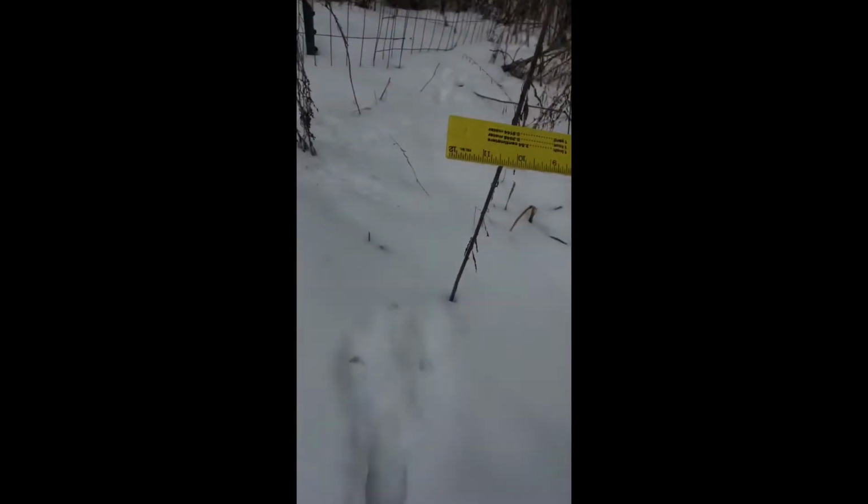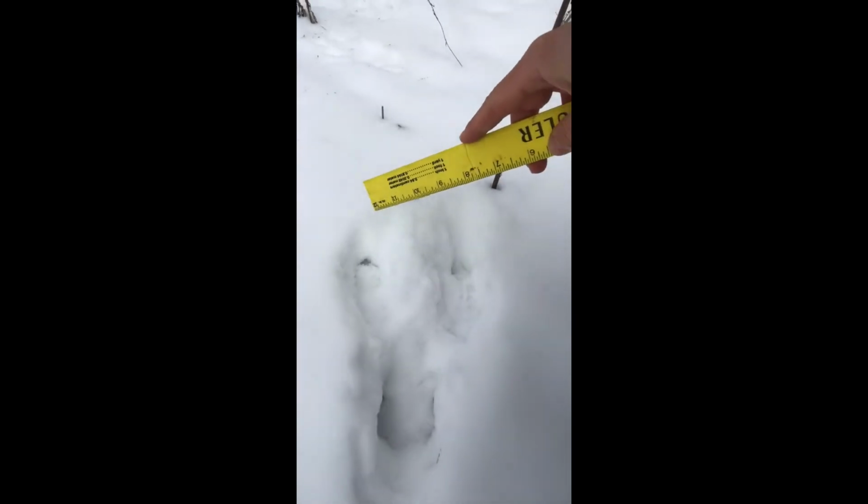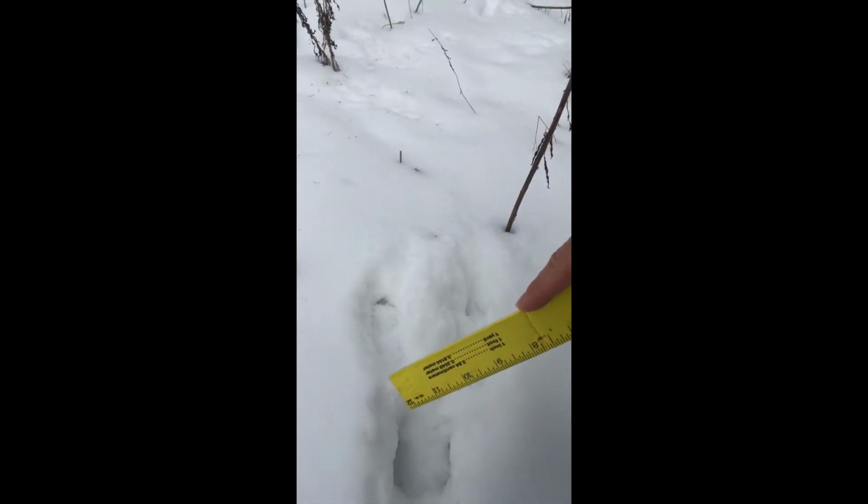Now, to tell the difference between a squirrel and a rabbit, which are some common animals that you might find in your backyard and in your space, look at the overall shape of the front feet and the back feet.